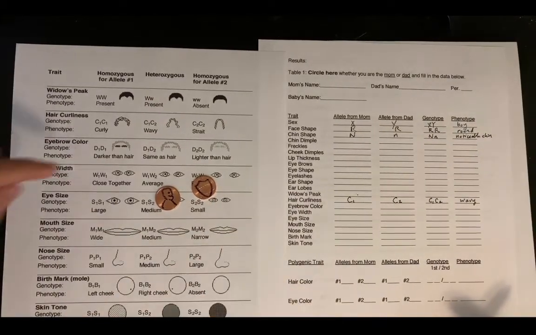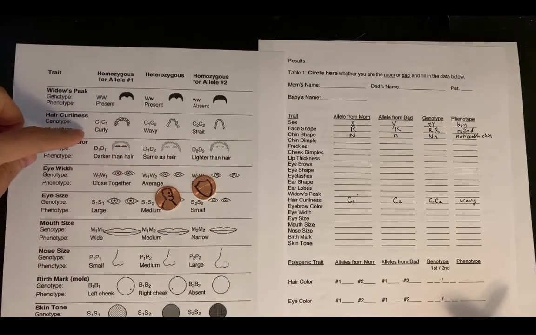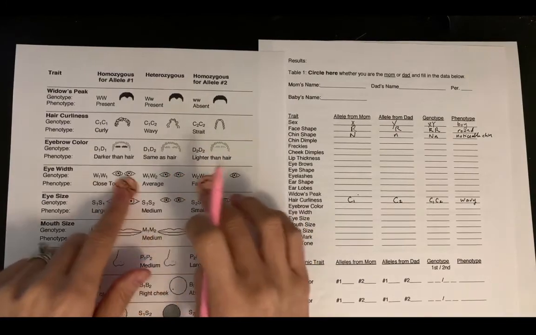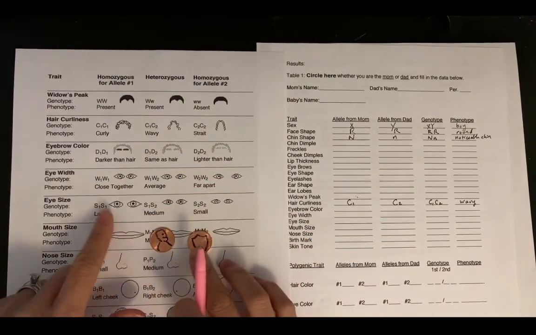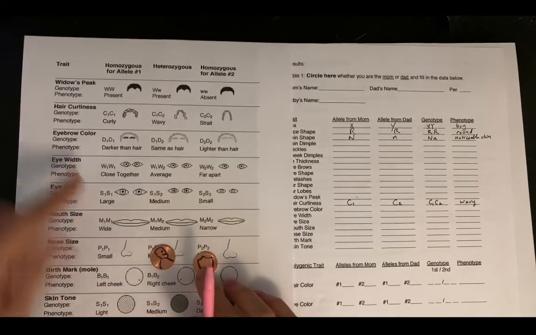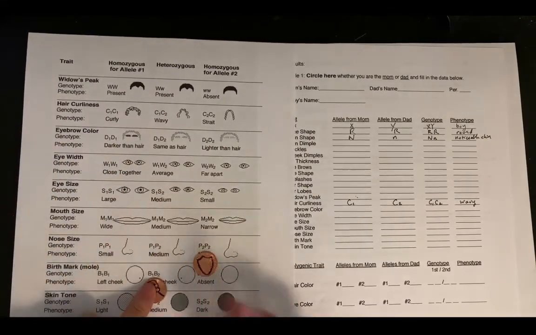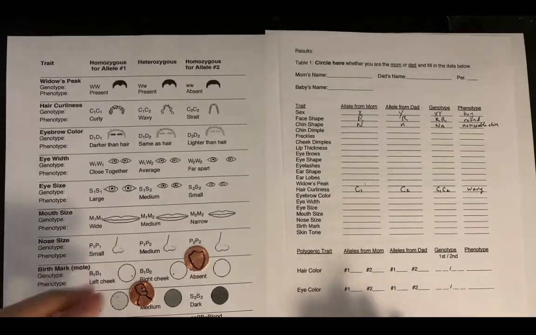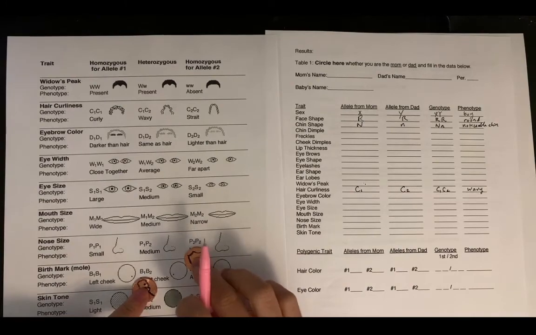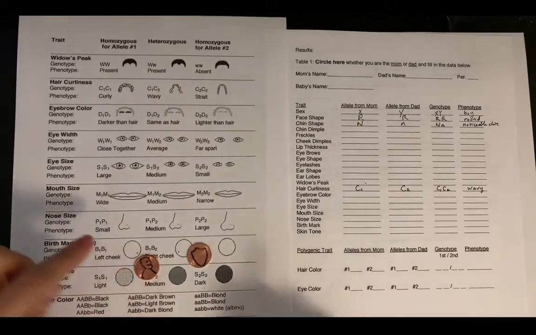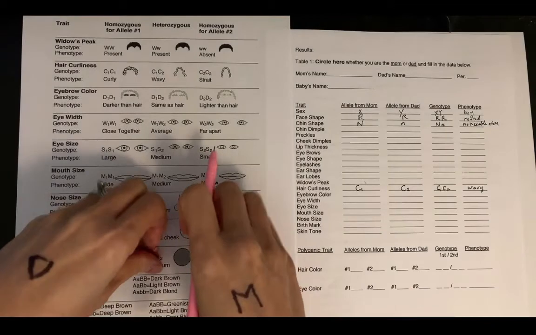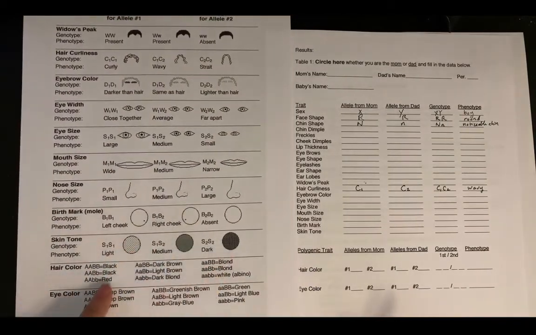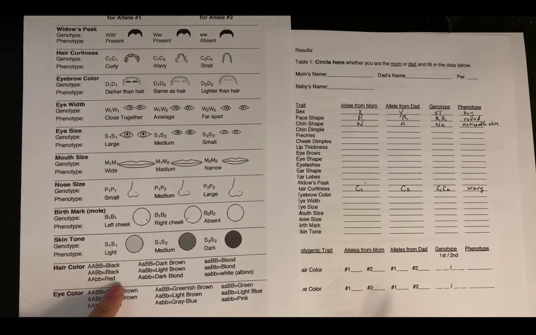So some of them are going to be incomplete dominance, where the middle one is a blending of the other two. That's what happens to a lot of our traits. We're not just tall or short, we're a blend of a bunch of different genes. And then when you get to skin tone, again, it's not that simple, but we'll just pretend it is.